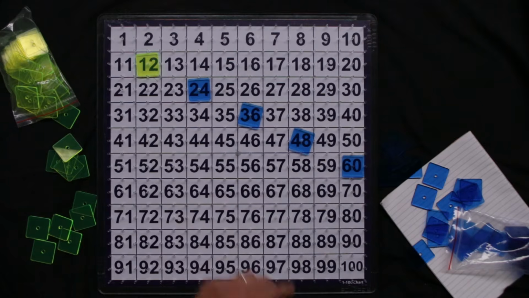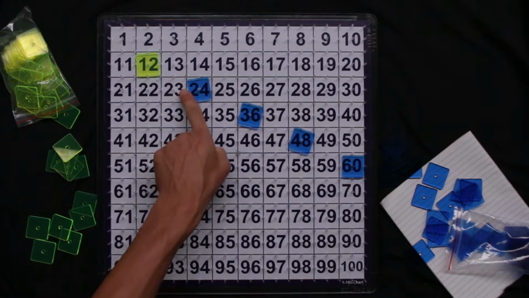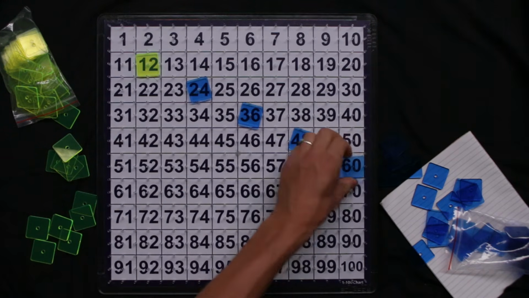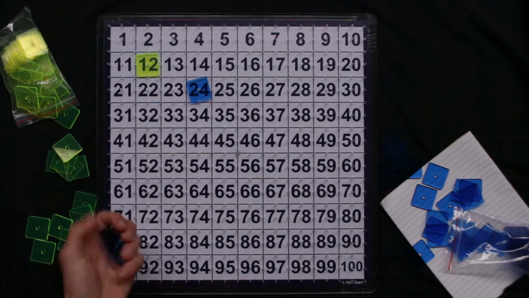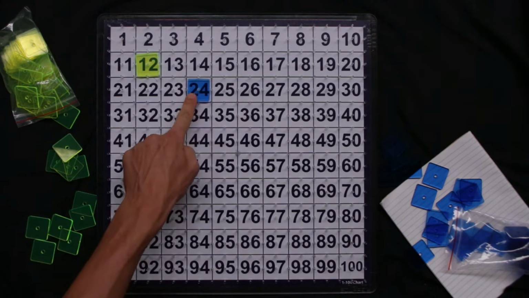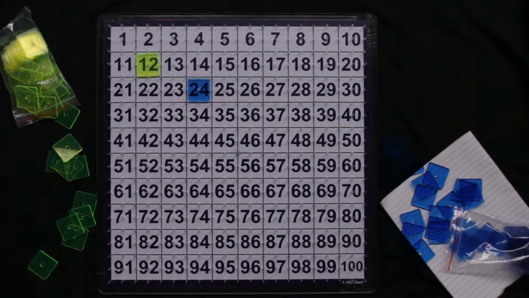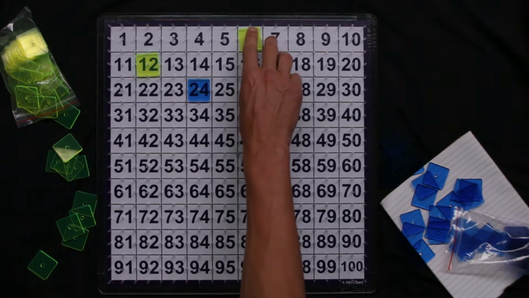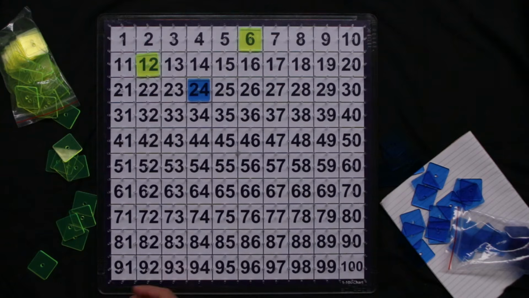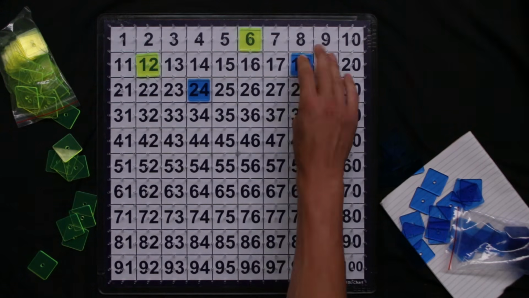You might notice a pattern here. It's going down by 10 across 2, and it keeps going like that. So blue could go on any of those places, and let's imagine they went on the number 24. Yellow would then have to go on a factor or multiple of 24, and they might choose 6. They would say 6 is a factor of 24. Blue's turn, blue might go on a multiple of 6, which is 18.